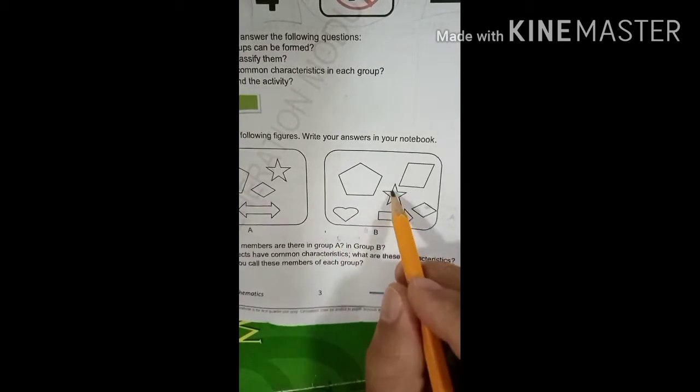In group B, how many members? So they are 1, 2, 3, 4, 5, 6. There are 6 in group B.